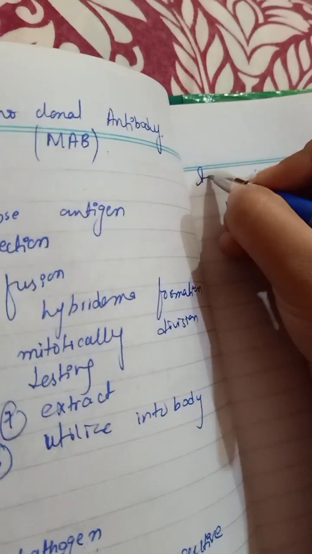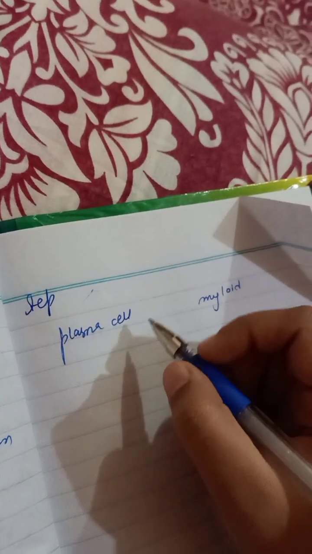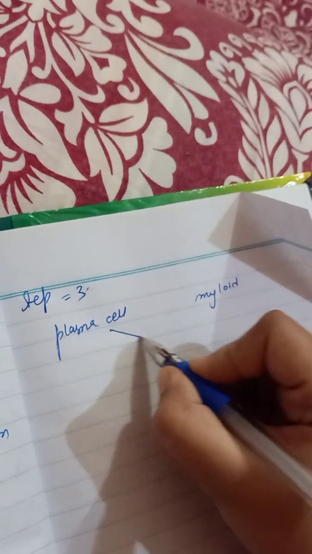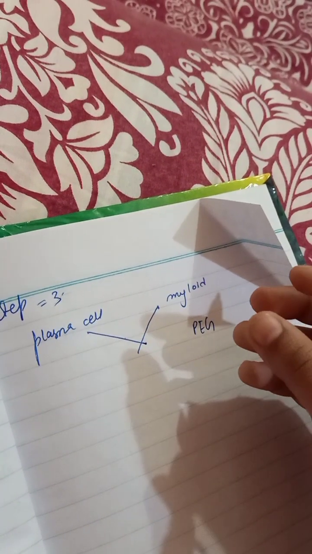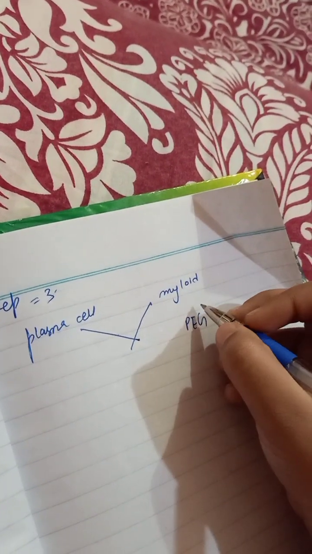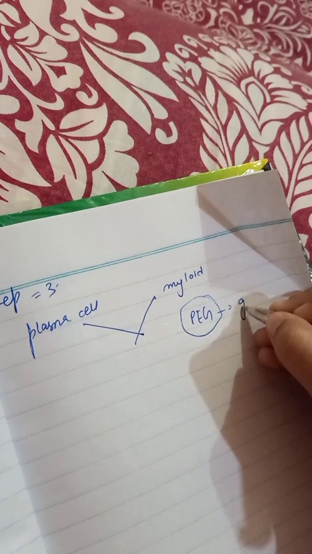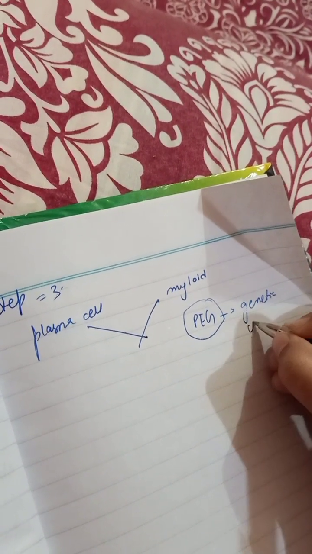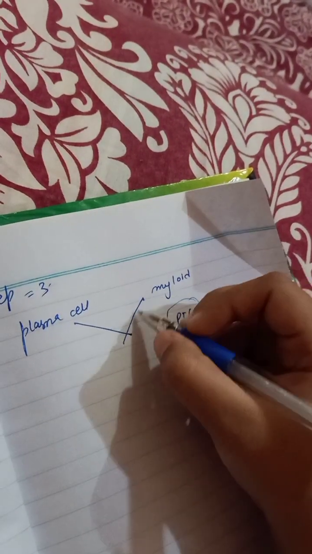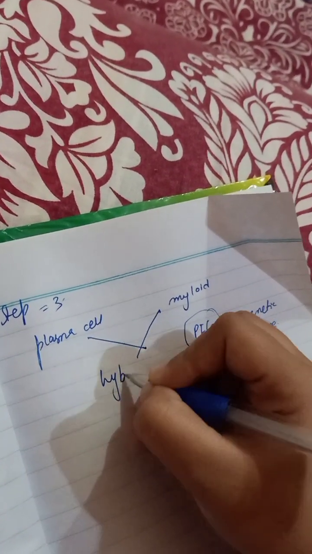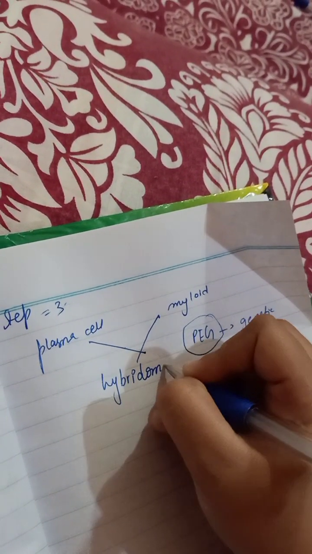Now we are talking about step 3, which is fusion. For the fusion of plasma cell and myeloid cell, the chemical we will use is PEG, polyethylene glycol. Because of this chemical, a genetic change will occur from the fusion, and a new cell will be developed, which is the hybridoma.